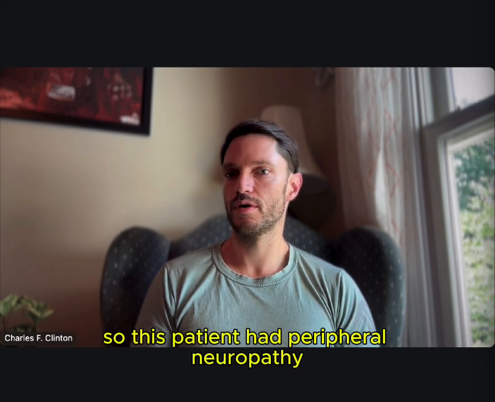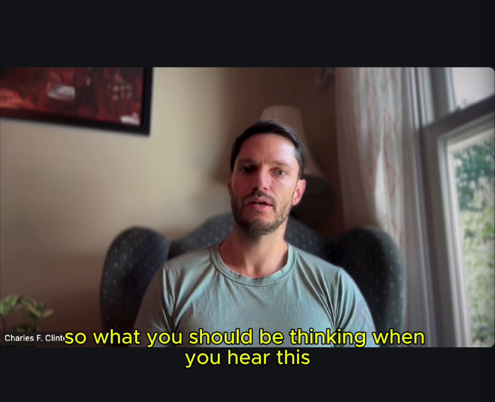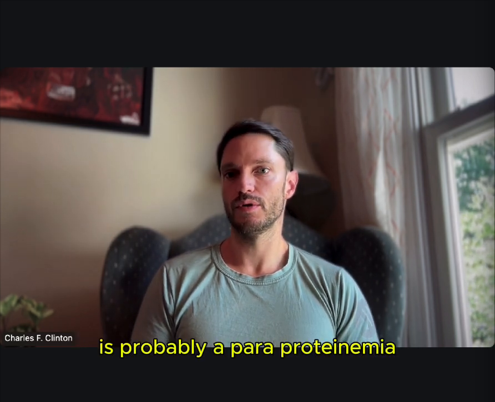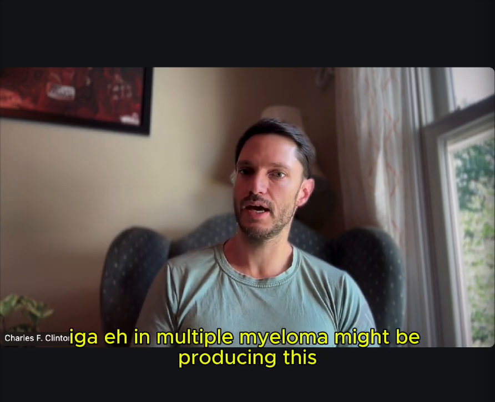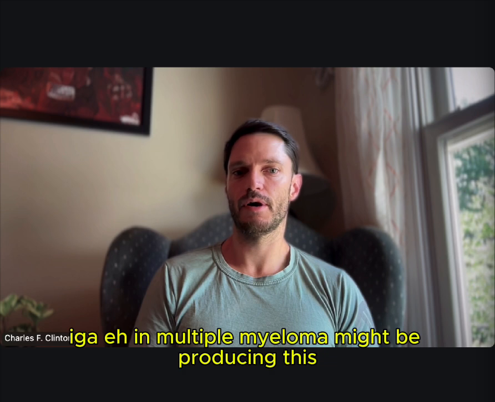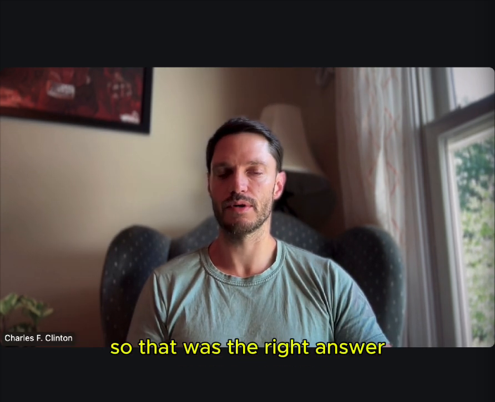So this patient had peripheral neuropathy with a high calcium level. What you should be thinking when you hear this is probably paraproteinemia, meaning that the elevated IgG, IgA in multiple myeloma might be producing this, and you want a serum immunofixation electrophoresis. So that was the right answer.